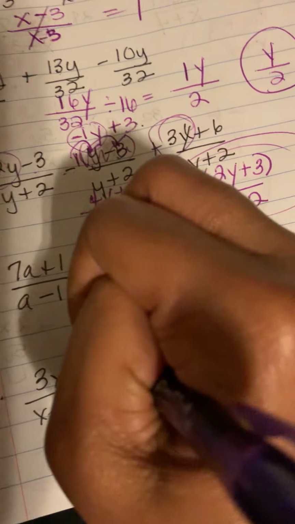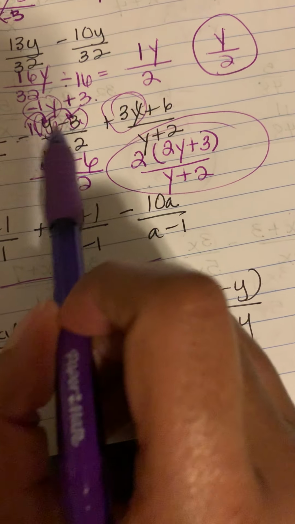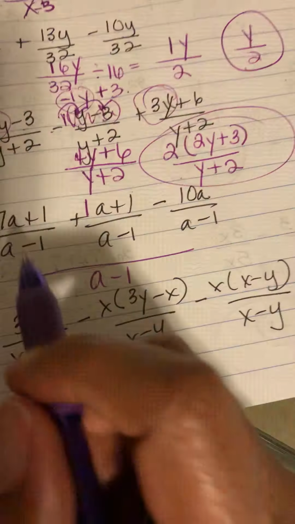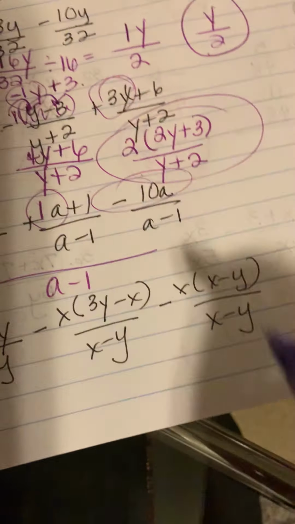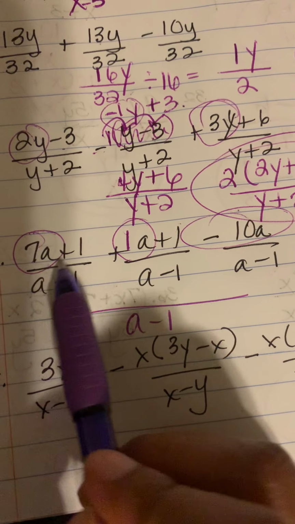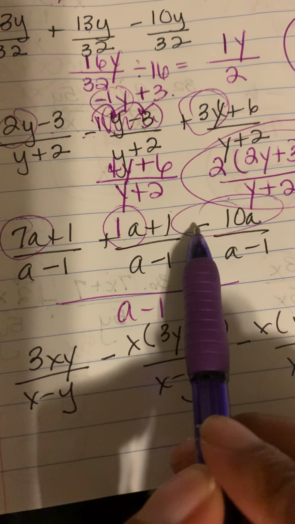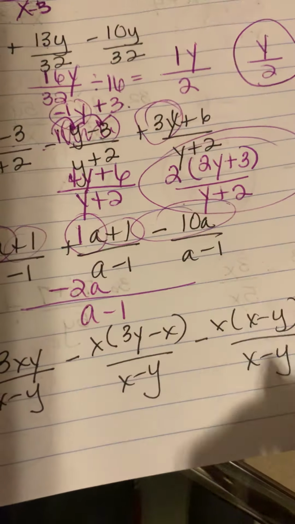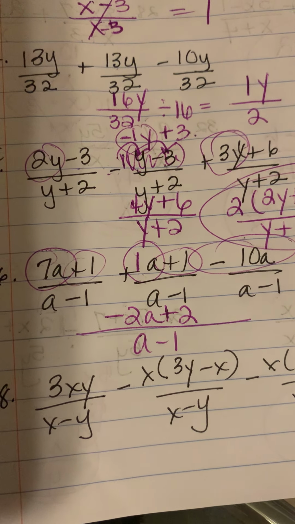Okay? The next one, a minus 1. Nothing needs to be changed because there's nothing in here to change. It's already ready for me. Okay, this is a 1. So 7. So put the a's together. And then minus 10. 7 plus 1 is 8a. So 8 minus 10 is -2a. And then 1 plus 1 is 2.